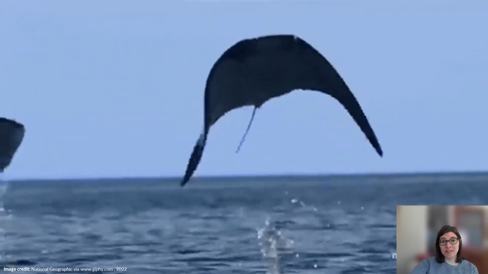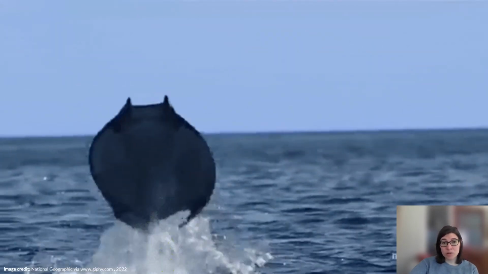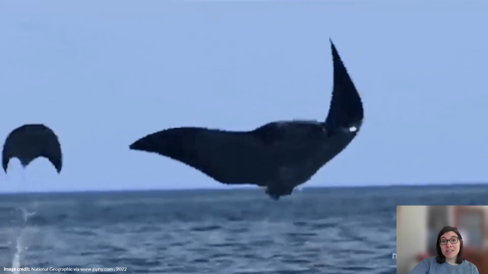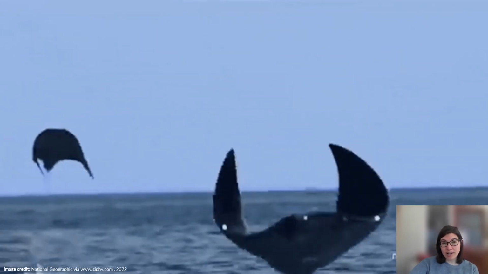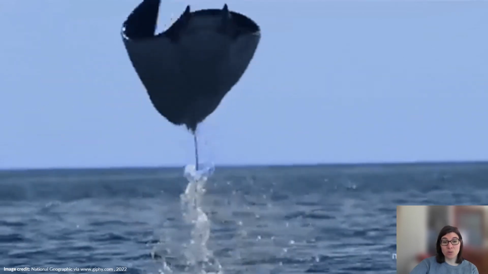And here's a surprise. Manta rays and some other species of ray often will jump into the air out of the water. They can jump up quite high and nobody's really sure why they do this. It's quite a sight to see.